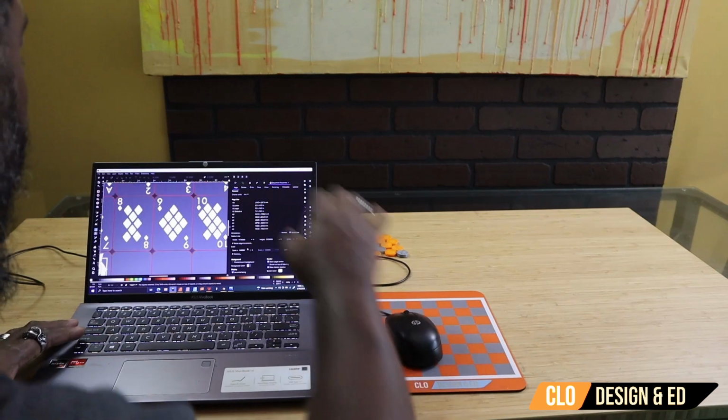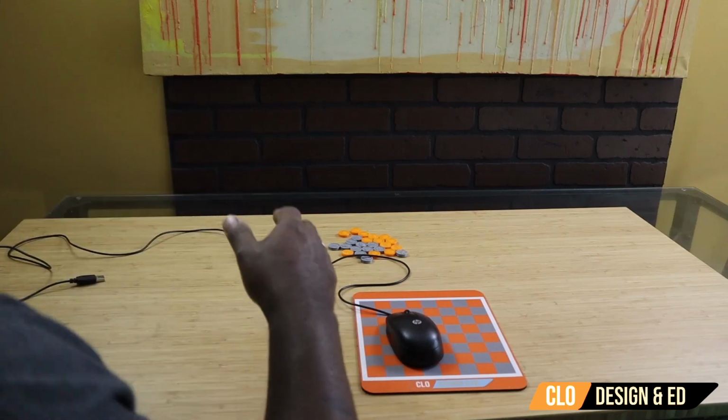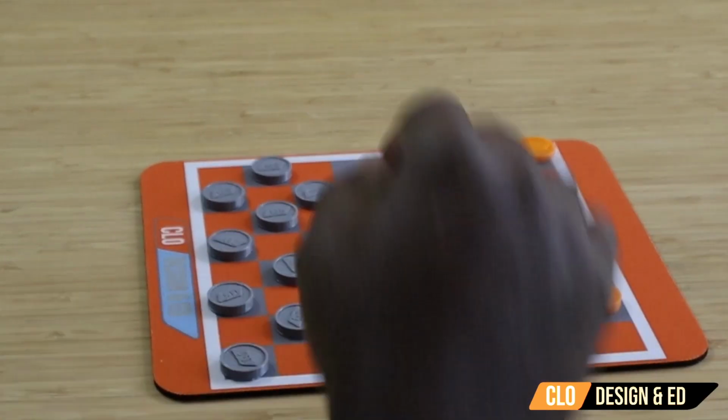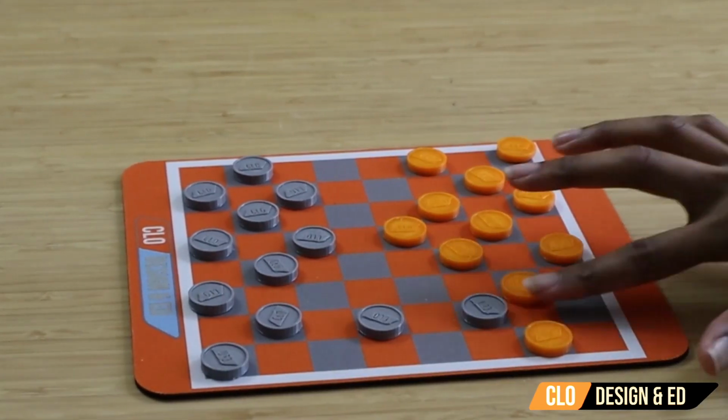I love how this Mousepad checker set turned out. It's the perfect option for when you want to take a break from using your laptop. You can just slide it out, pull the pieces out, and play your game.